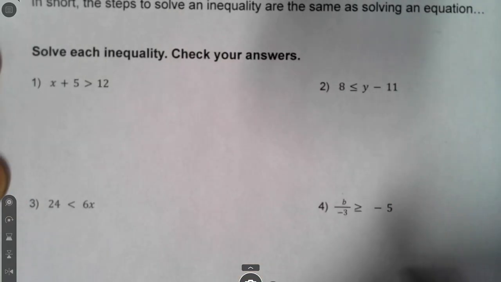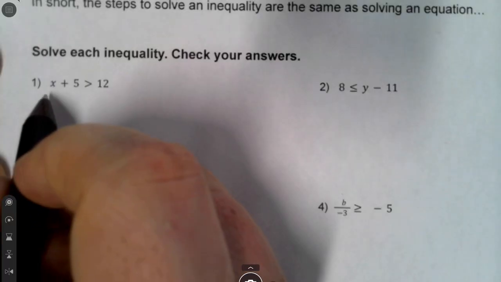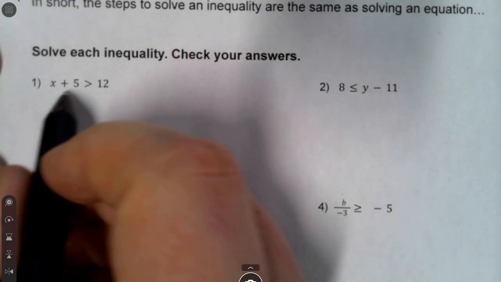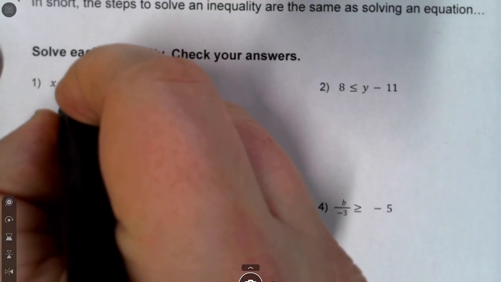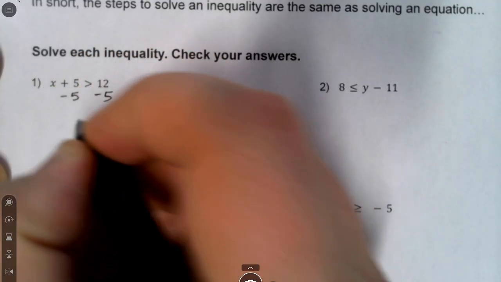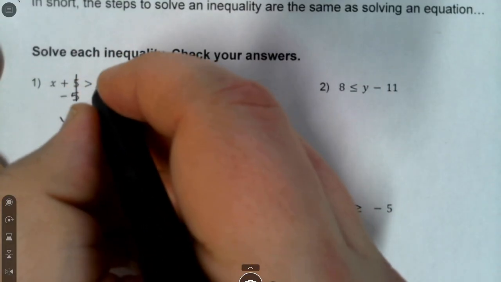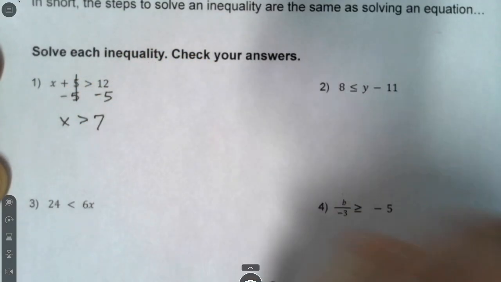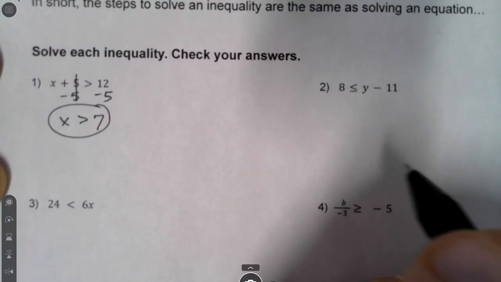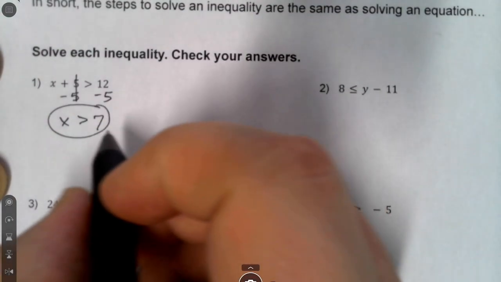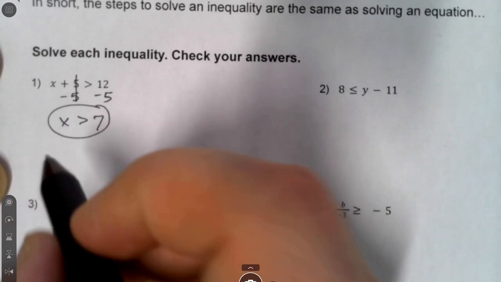So these are just one-step inequalities. So like one-step equations, they're pretty quick. Right now, 5 is being added to x. So if we want to solve for x, we have to do the opposite and subtract 5 from both sides. 5 minus 5 is 0, leaving just the x by itself. 12 minus 5 is 7. So that's our solution.